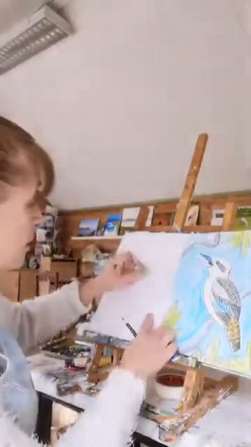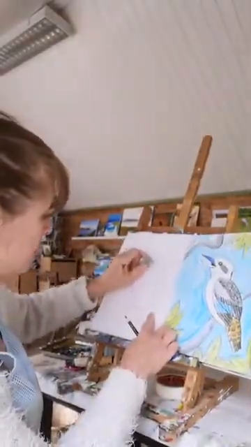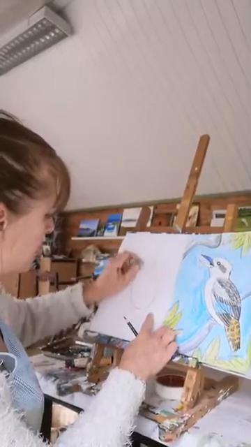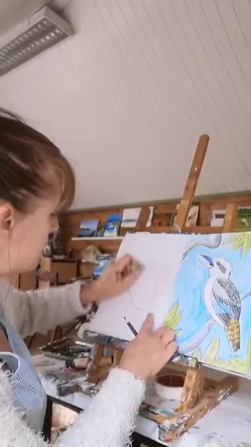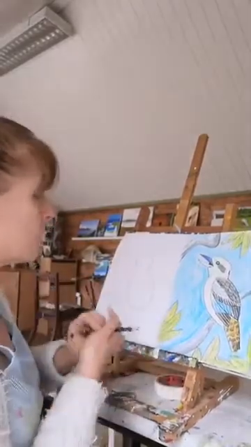Now we can rub out the other lines we don't need right now. That's why I say to do some of these lines light. So we can rub out these middle lines. They're a bit harder for me to rub out because I'm doing it with a dark pencil so you can see it.